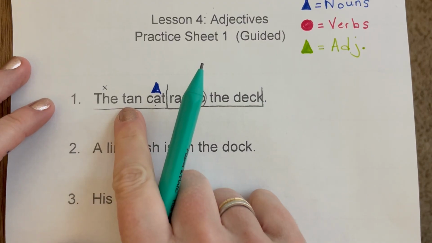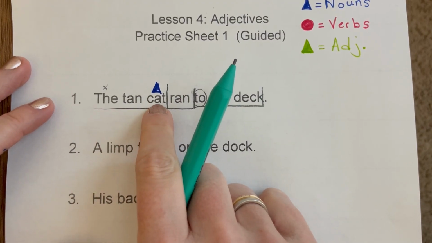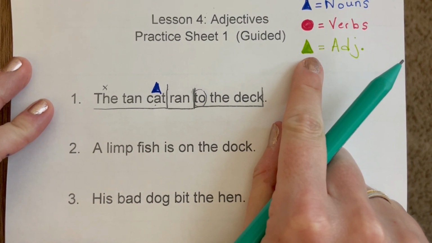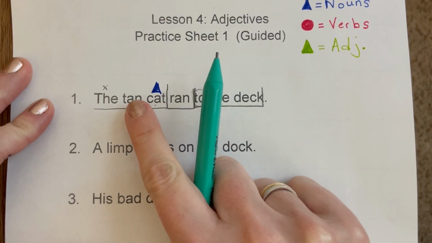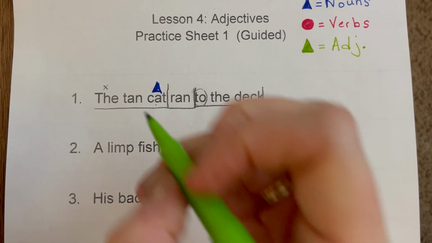Now, I have this word tan. Tan is a color. It's describing the cat. So because an adjective is a describing word that describes a noun, I'm going to mark tan with a green triangle.